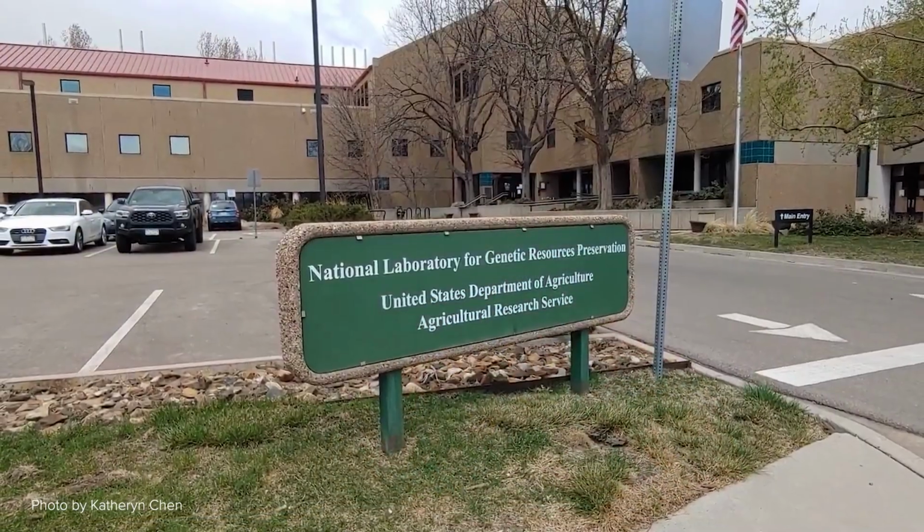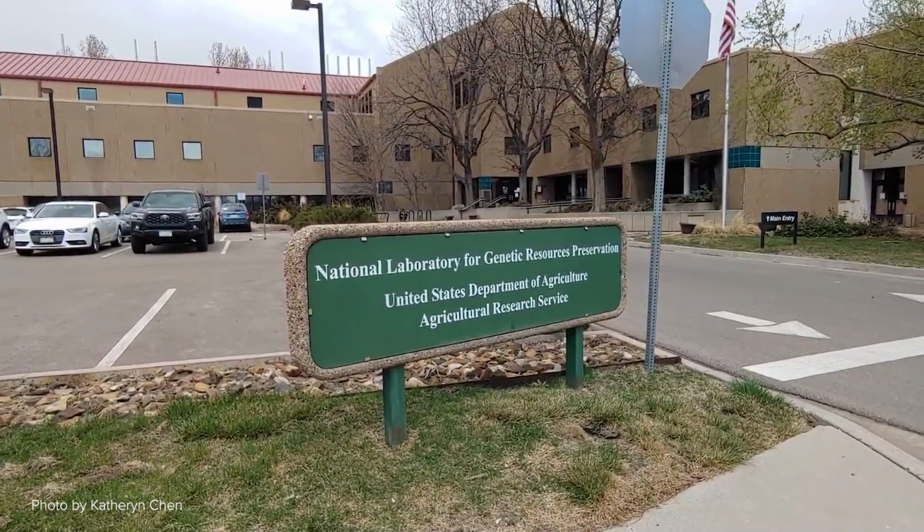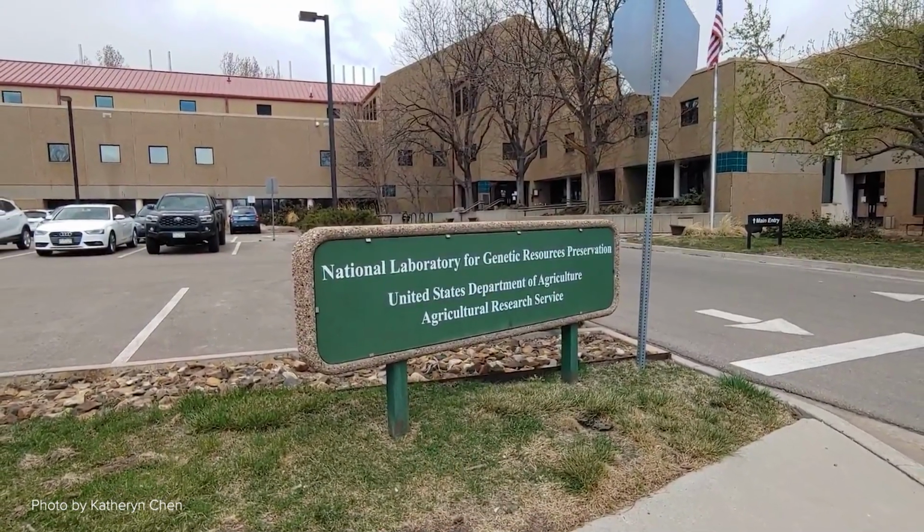I'd like to talk a little bit today about our cryopreservation program for citrus, which we are doing in cooperation with the National Laboratory for Genetic Resource Preservation in Fort Collins, Colorado. We have an APHIS-approved protective structure in which we house these sanitized plants.